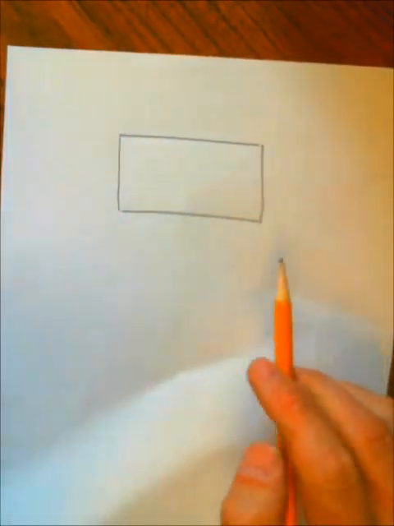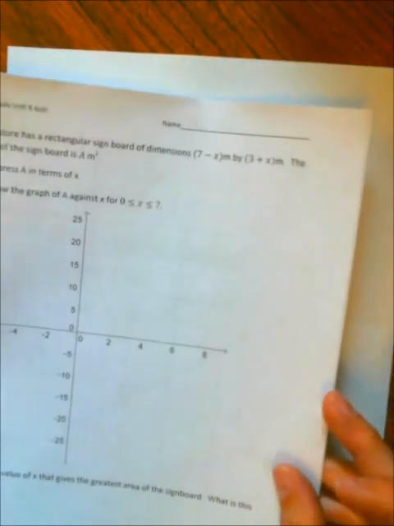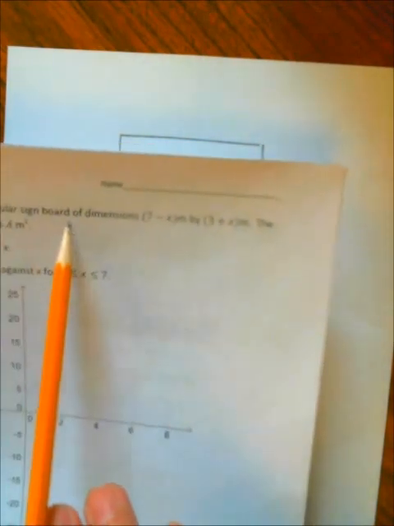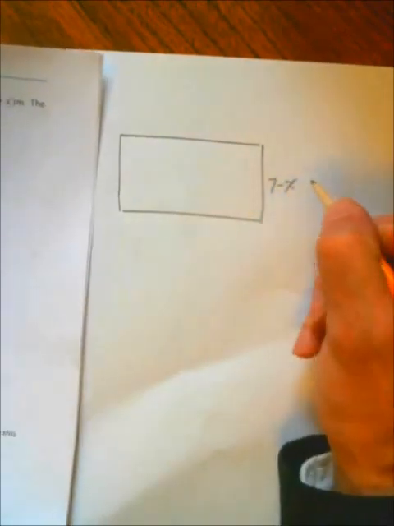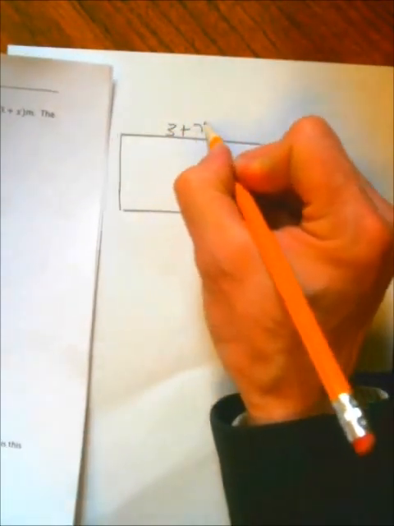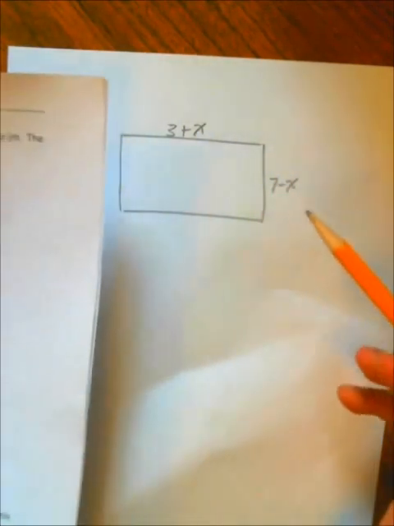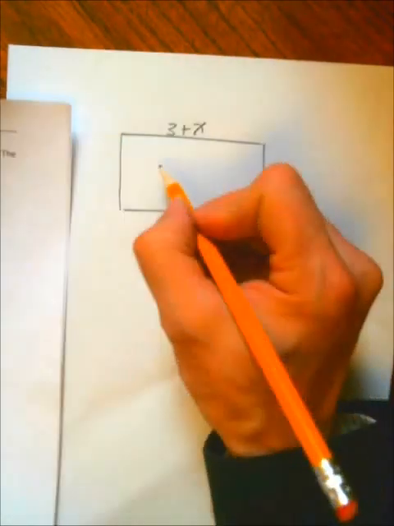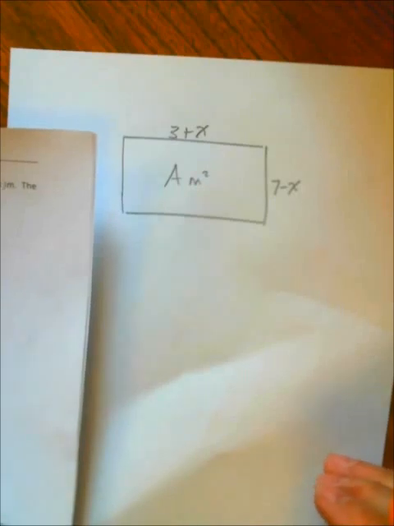Now, don't worry about whether the width is correct or the height is correct. All you need to do is draw the rectangle. I don't know what the measurements are, so I don't know which one will be right, but it doesn't matter a lot. It says it's a rectangular signboard with dimensions 7 minus x meters by 3 plus x meters. So I'm just going to write down 7 minus x on one side and 3 plus x on the other. I don't know which one of these is longer, but it doesn't really matter. It says the area of the signboard is A meters squared. So that's my picture.